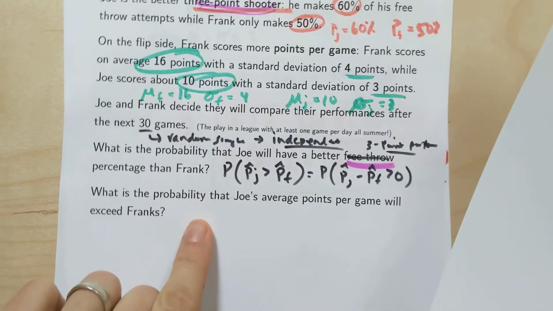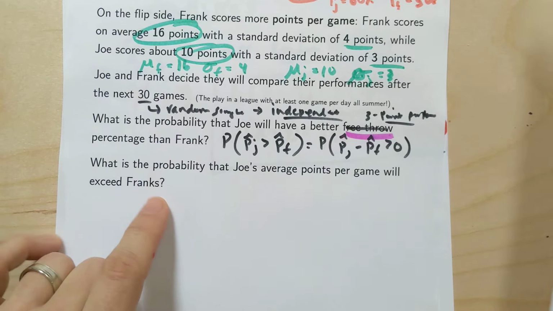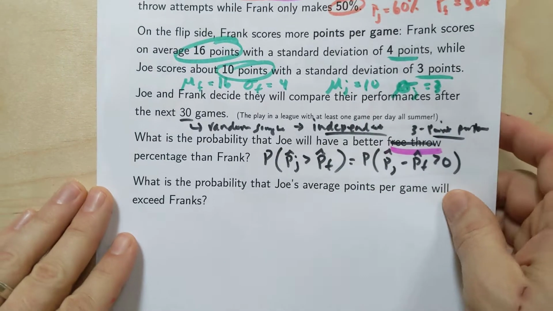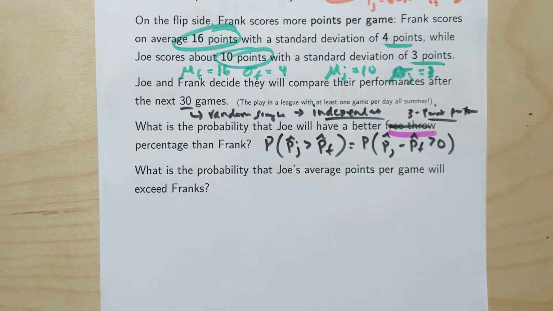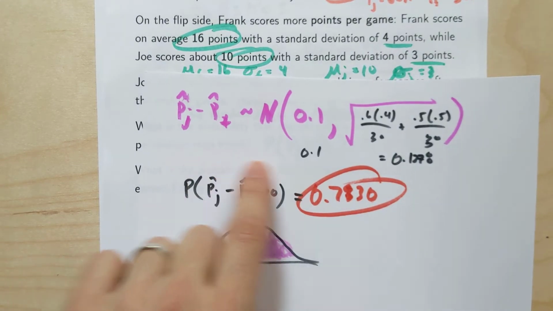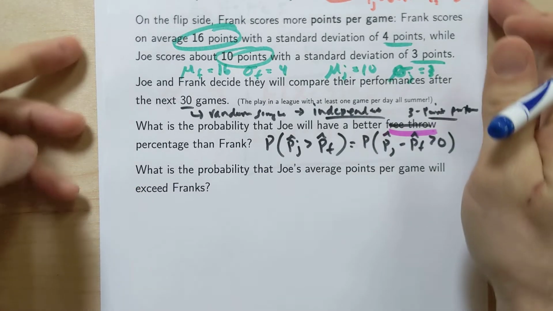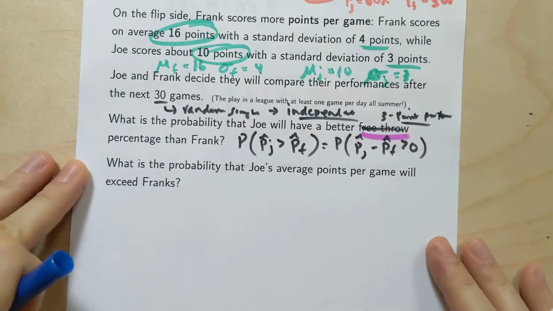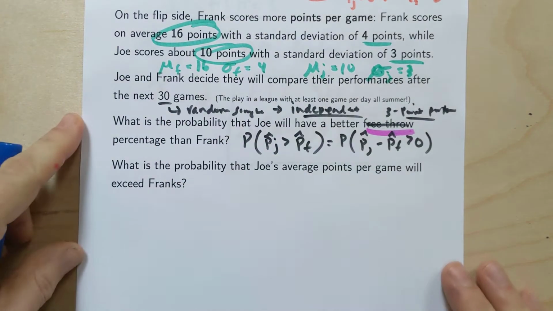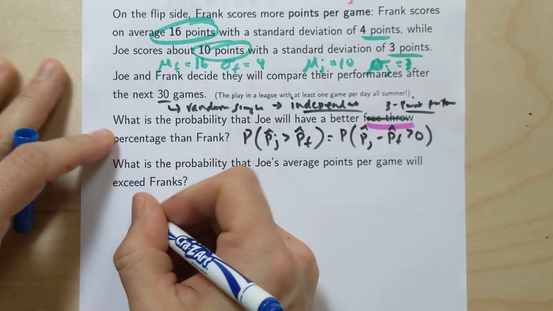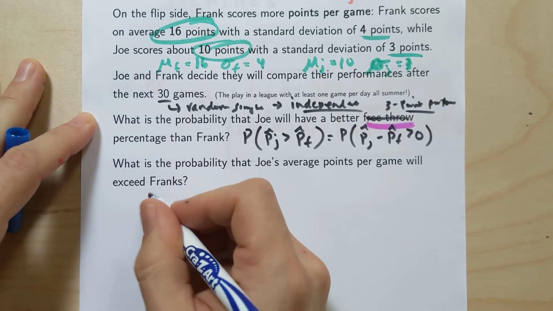Let's try to answer the second question. What's the probability that Joe's average points per game exceeds Frank's? I'm going to just do it on the piece of paper here itself. We've got enough room. So, similar to what I did here, we need to look at the sampling distribution, right? So again, we're treating each of these performances as independent of each other over the next 30 games entirely, which is maybe not the best assumption, but it's the only way this math is going to work, and so, hey, let's do it anyways, right?